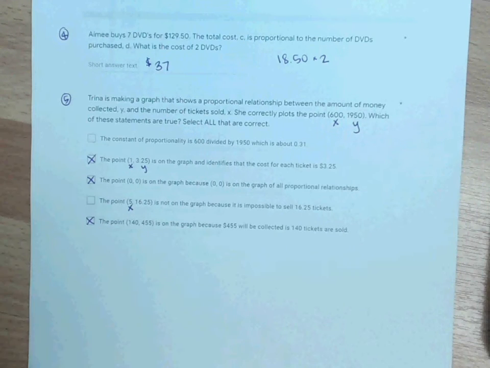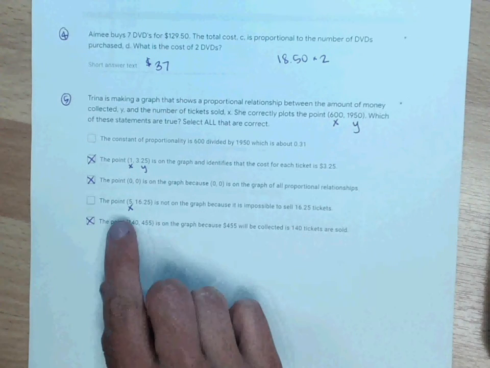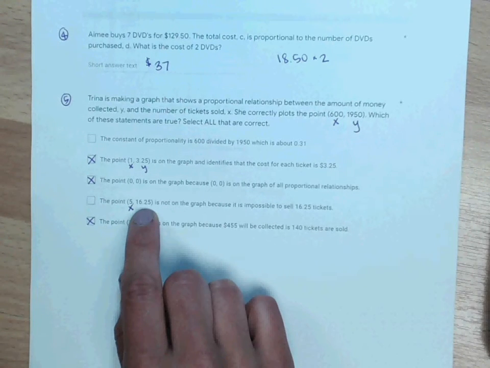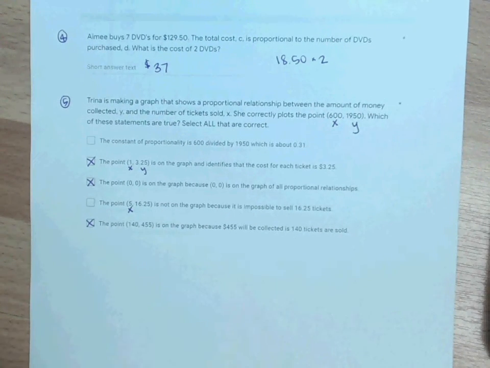The next one is false. They tried to trick you here. It says the point (5, 16.25) is not on the graph because it is impossible to sell 16.25 tickets. Remember, the tickets are represented by the x value. So here, the number of tickets is actually 5, and I can sell 5 tickets, and it will cost $16.25.